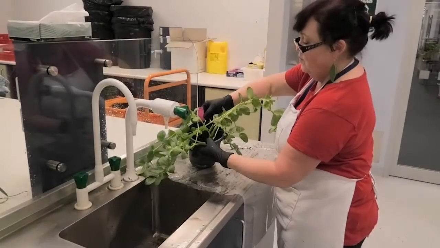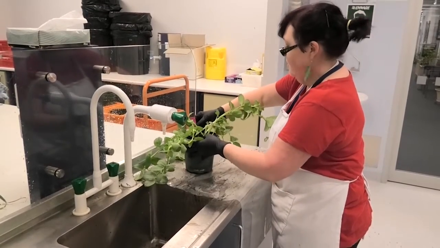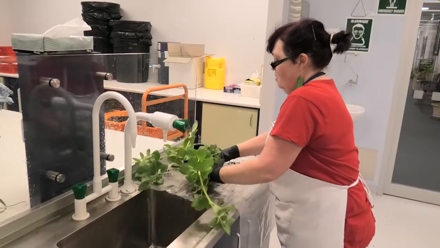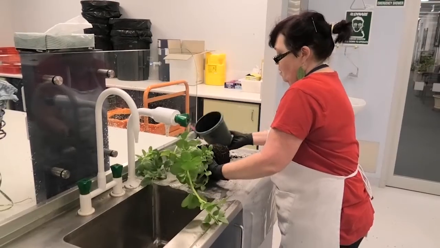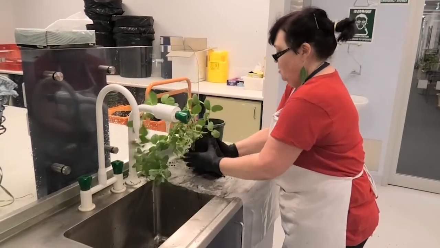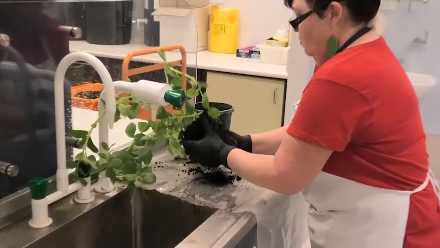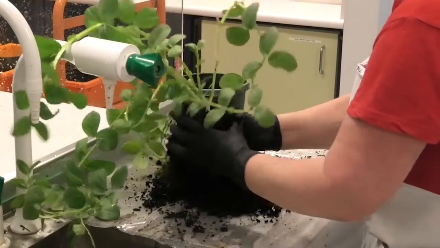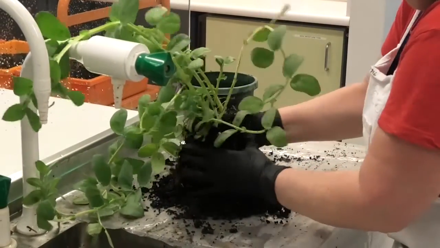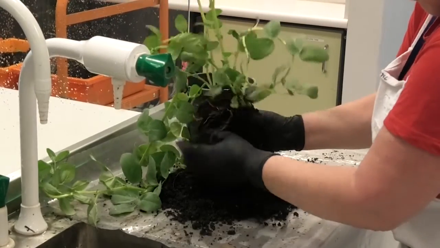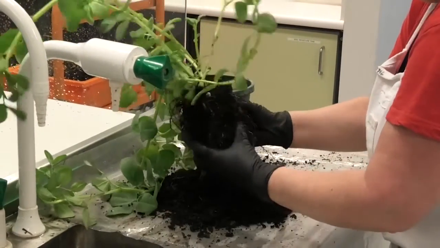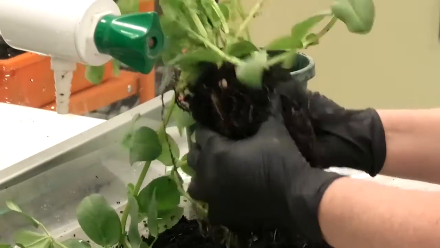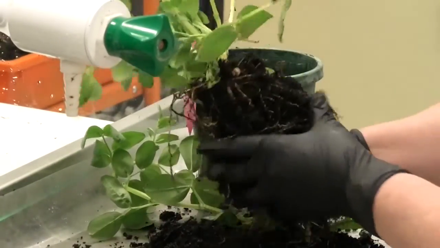This is a faba with plus nitrogen plus rhizobium treatment. We are going to gently take it out of its pot. Then we are gently going to release the roots. As you can see, there's a big nodule there at the moment. You can see one. Hopefully there will be more.